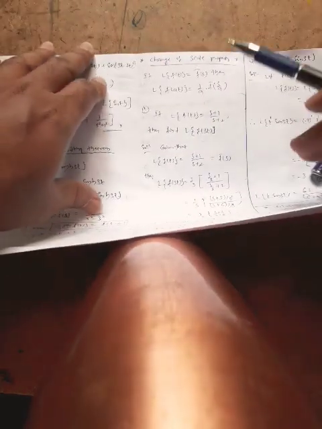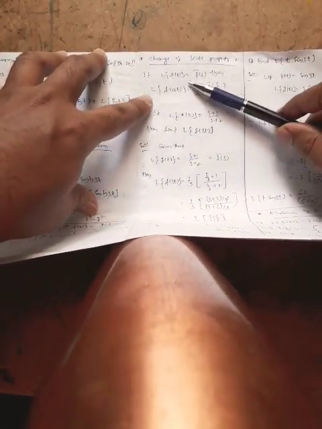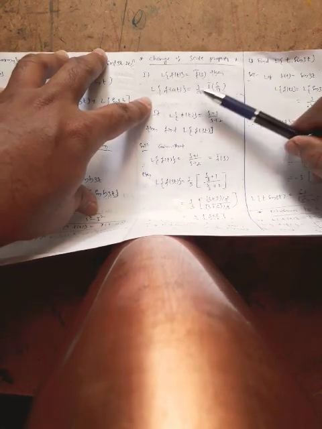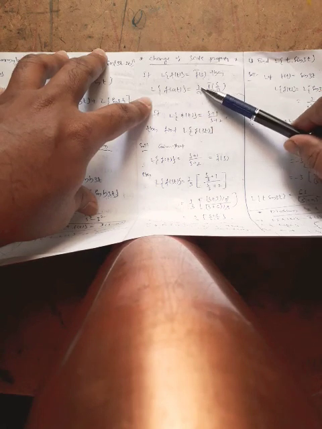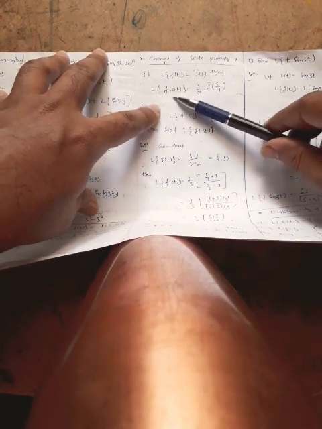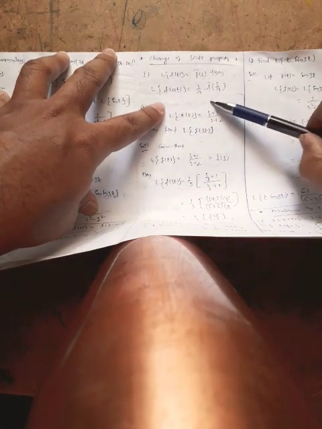Now here we have another property, the change of scale property. The formula: we know that L of f of t equals f bar of s, then L of f of at equals 1 by a into f bar of s by a. By simply writing f of at in place of f of t, we have to write 1 by a f bar of s by a.